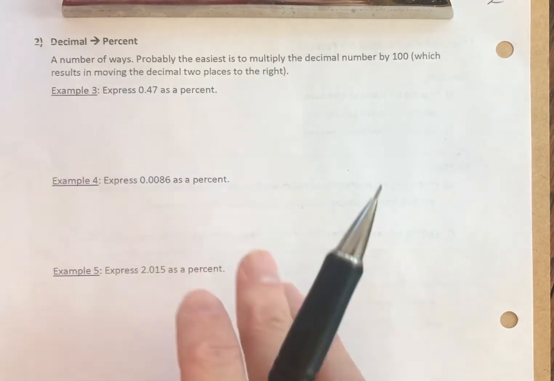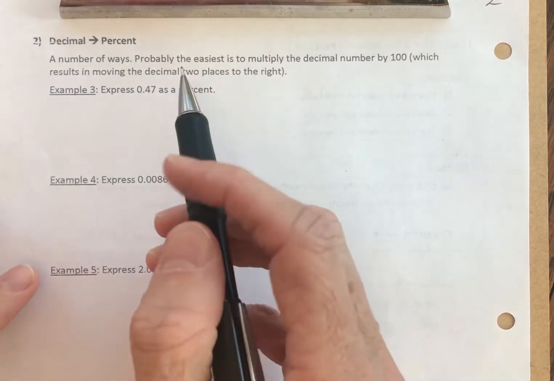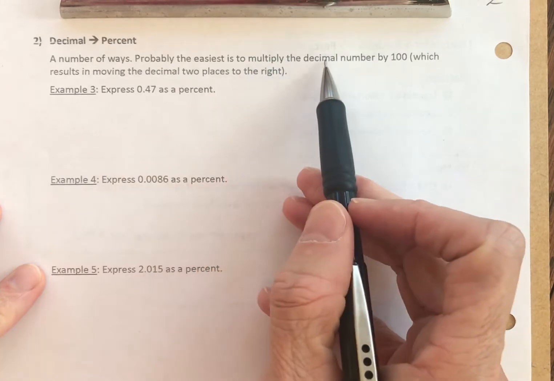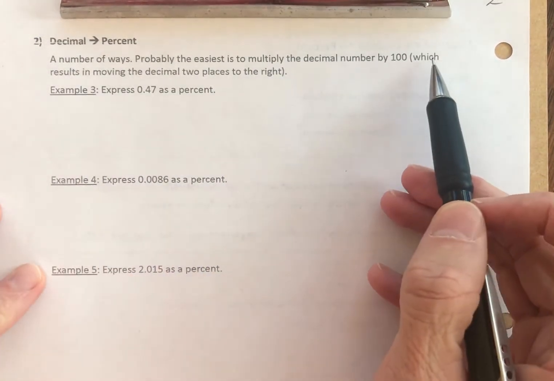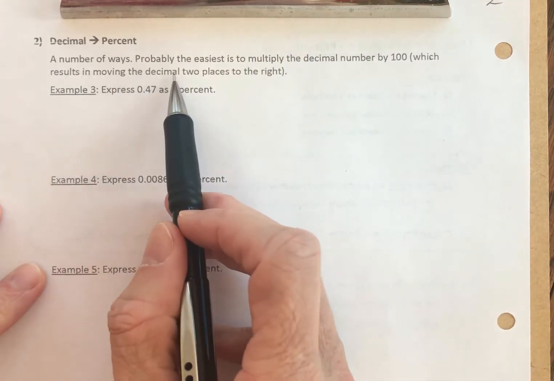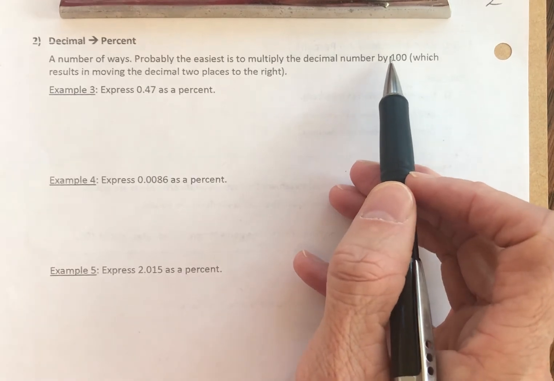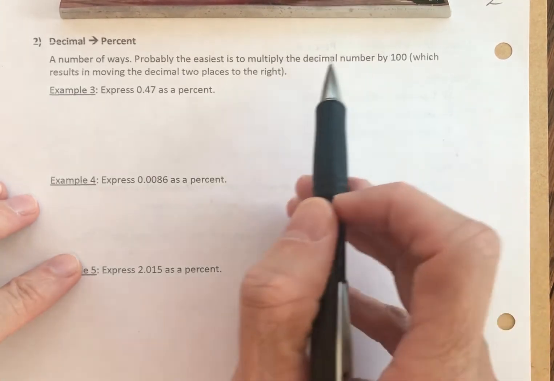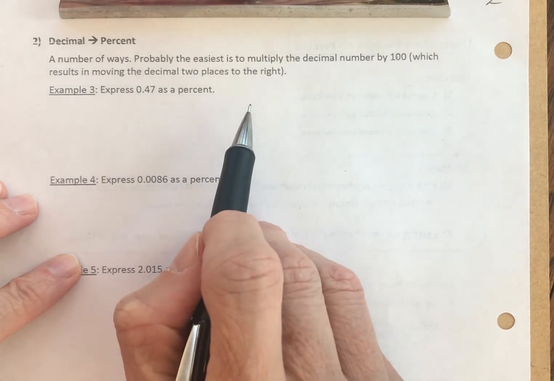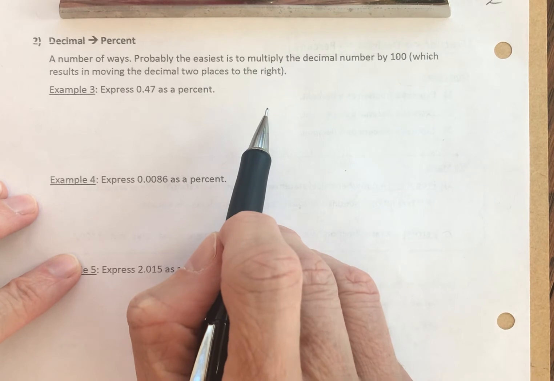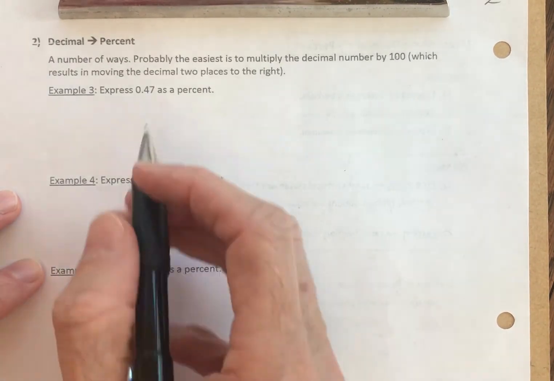There are a number of ways to do this. I'm going to keep it on the simpler side and simply say that the easiest way to do this is to multiply that decimal number by 100. What that results in is moving the decimal 2 places to the right. When you're multiplying by 100, you're getting larger, and moving the decimal to the right makes a number larger. 1 decimal move makes it 10 times larger. 2 decimal moves makes it 100 times larger. So let's just see it with these 3 quick examples.